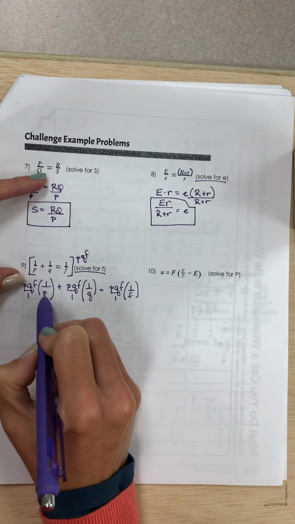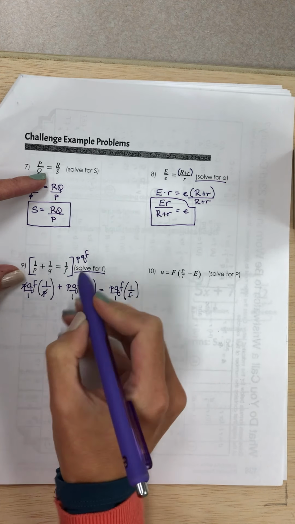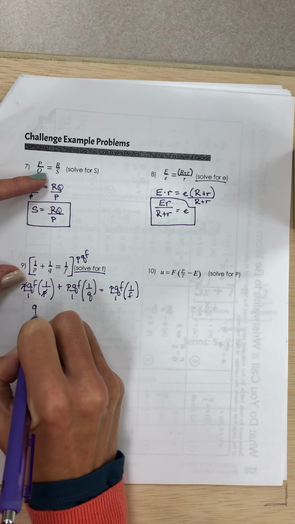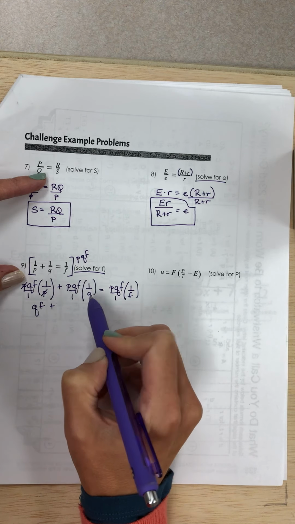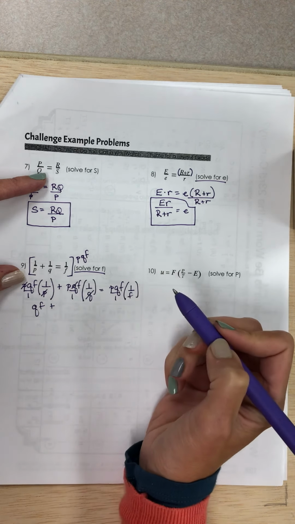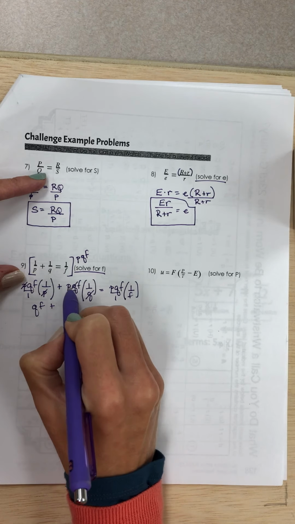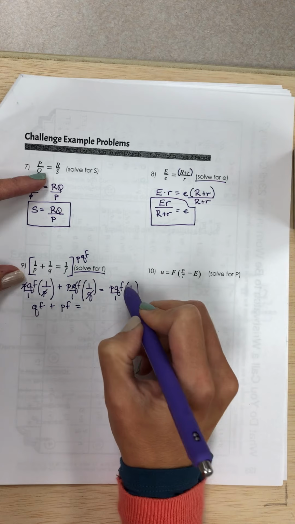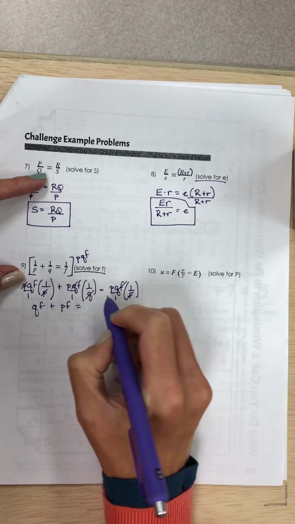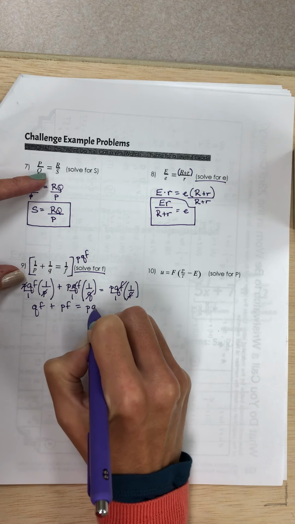The P over P cancels out, and I am left with just QF plus, second term, the Q and the Q cancel out, and I'm left with PF equals, in this third case, the F and the F cancel out, and I'm left with PQ.